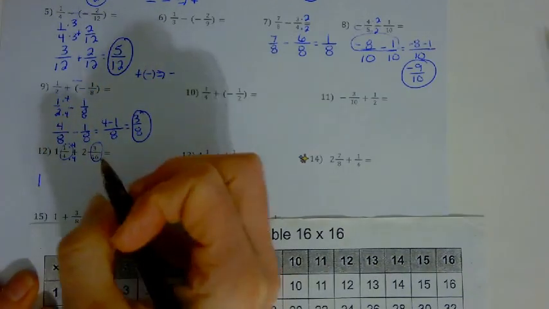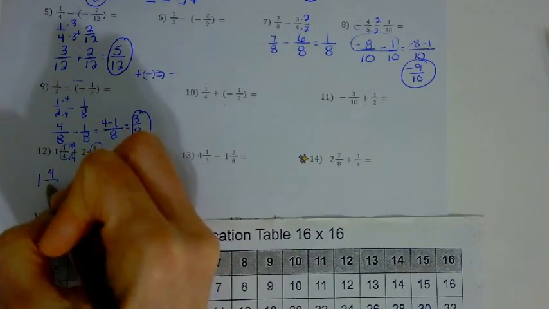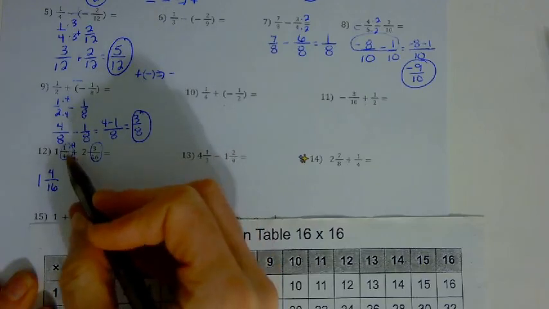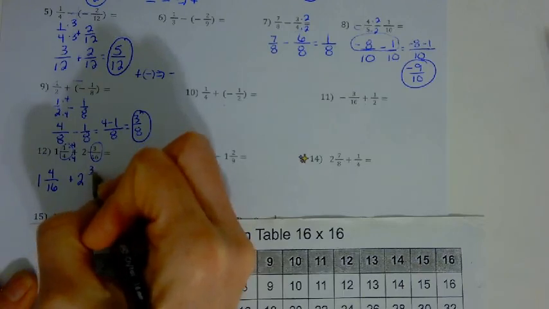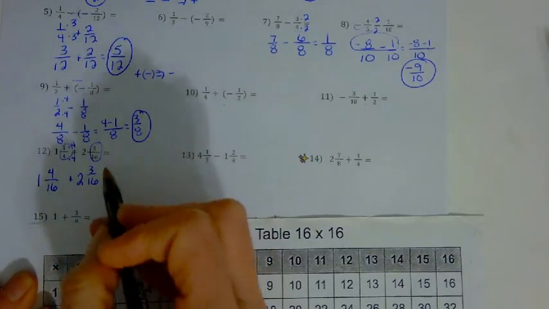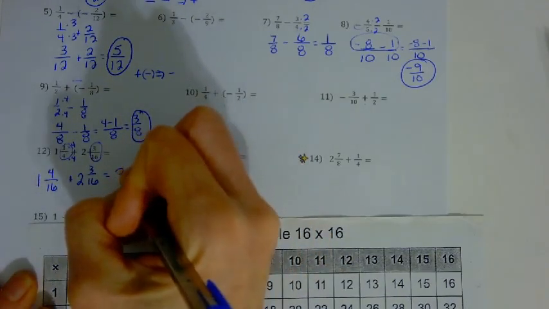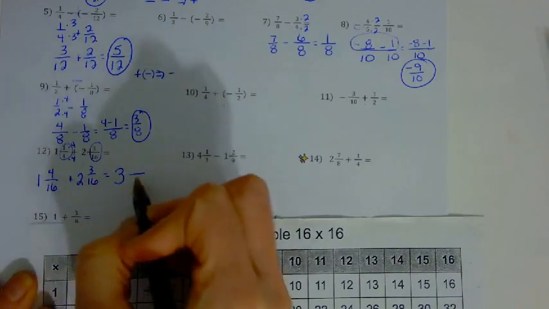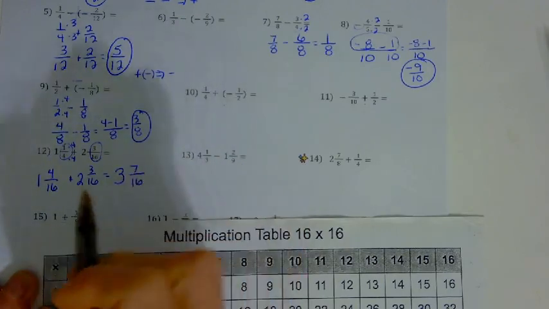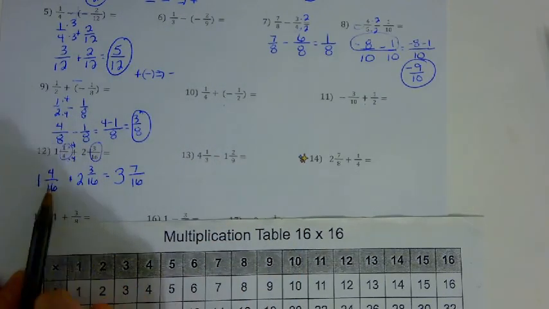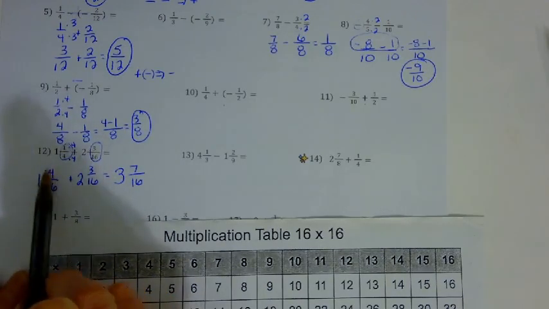So we have 1, and 1 times 4 is 4. 4 times 4 is 16. So now 1/4 is rewritten as 4/16 plus 2 and 3/16. Now remember, when we're adding mixed numbers, we add the whole numbers first. So 1 plus 2 is 3. And then we add up the fractions. We have 16ths, and we have 4 plus 3 is 7. So we change that fraction to look like 16ths, and then we add up the whole numbers together to get 3, and then we add up the fractions to get 7/16.